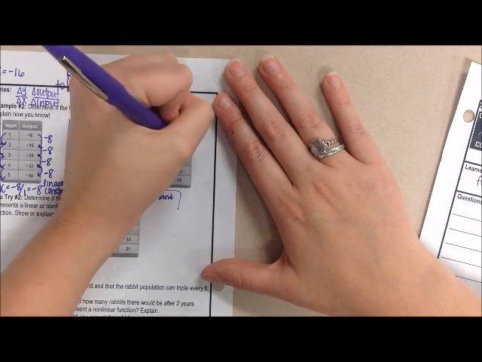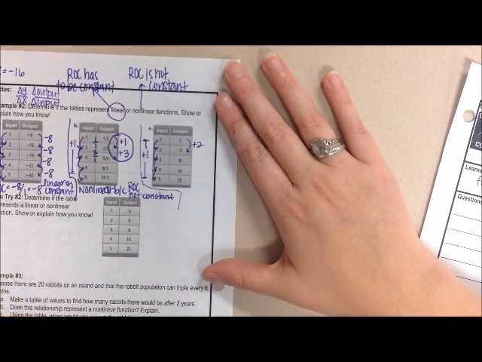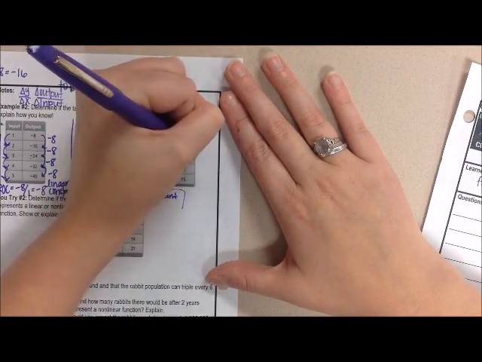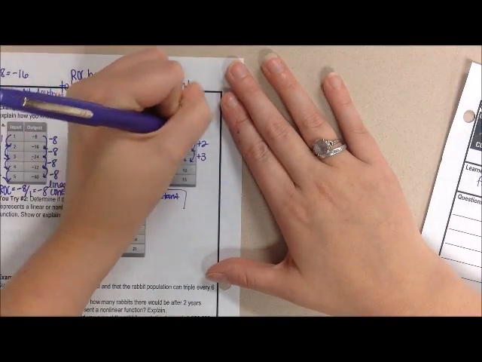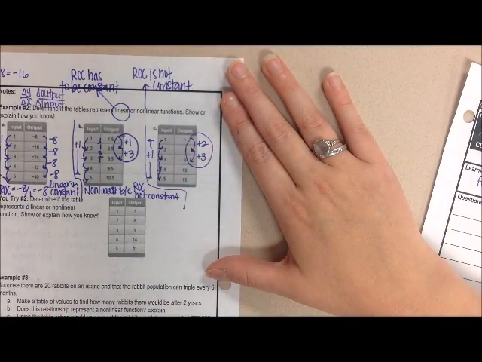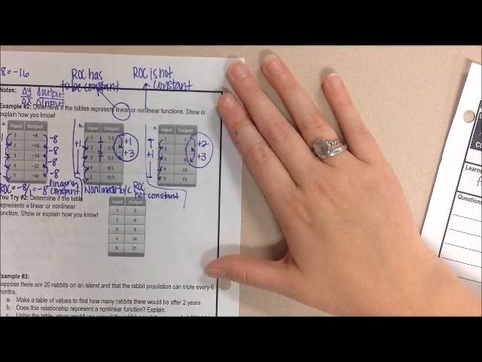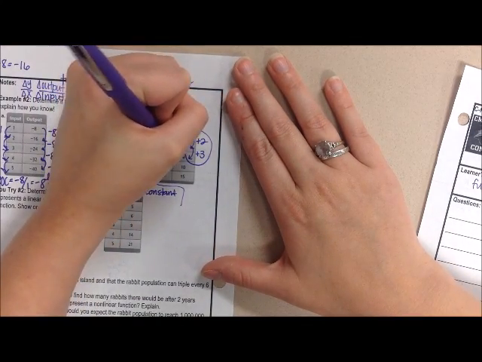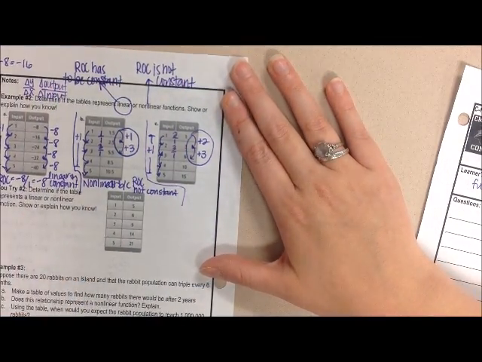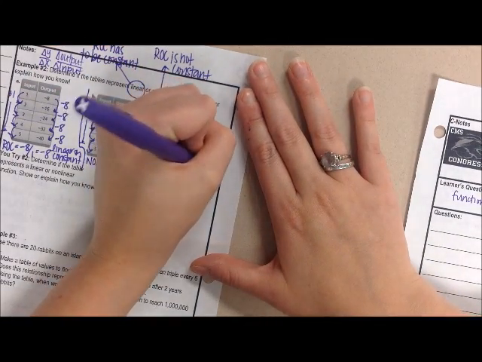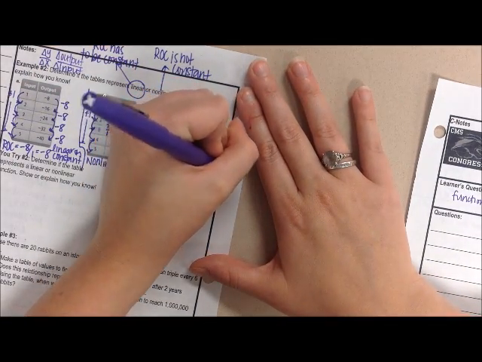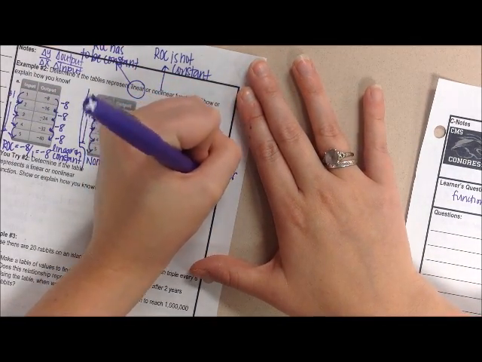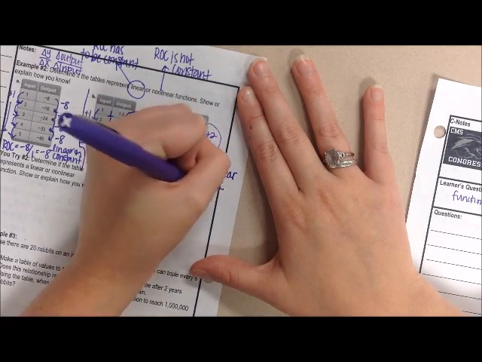So 1 to 3 is a change of 2. 3 to 6 is a change of 3, and already right there I've got a problem. So this would be 2 over 1, and this one would be 3 over 1, and that's not equal. So nonlinear because rates of change are not constant.